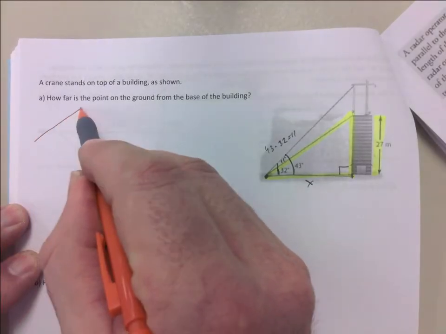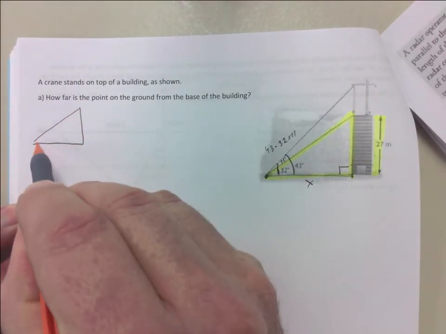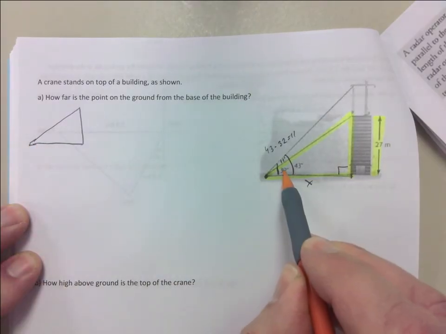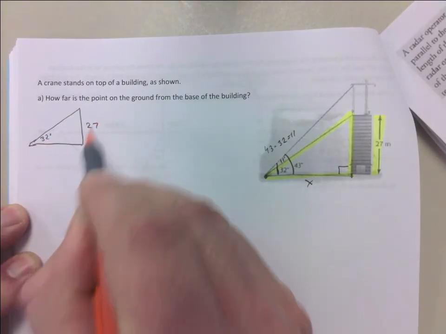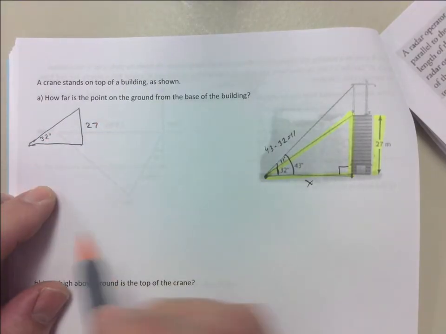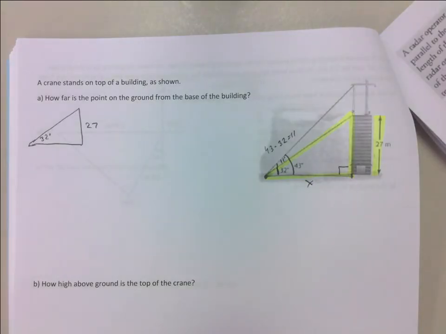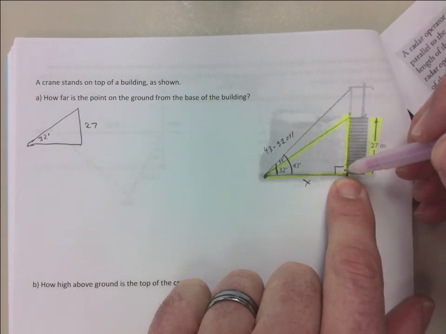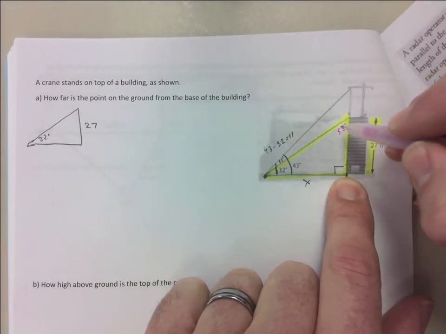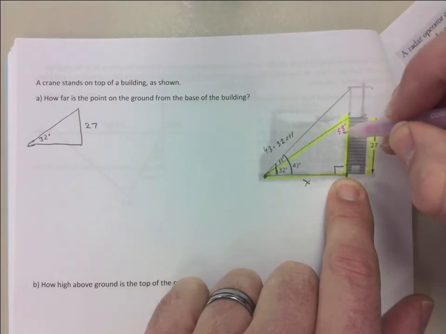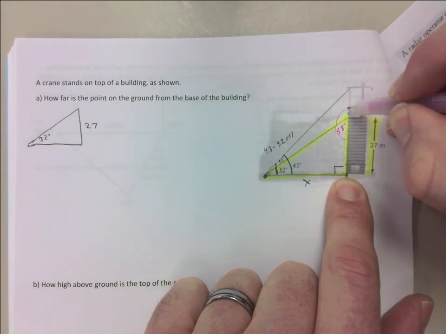So here we go, just a little sketch. I'm just going to take out the 32 in this case, put it over here. This is 27. And let's flood it with angles, that's what I keep on telling you. What can you fill in? If this is a 90, then we know that this is 58 here. Sum of triangles: if this is 58 here, I can figure this one out.